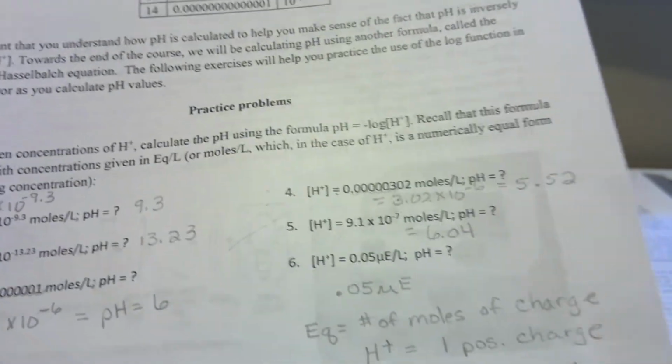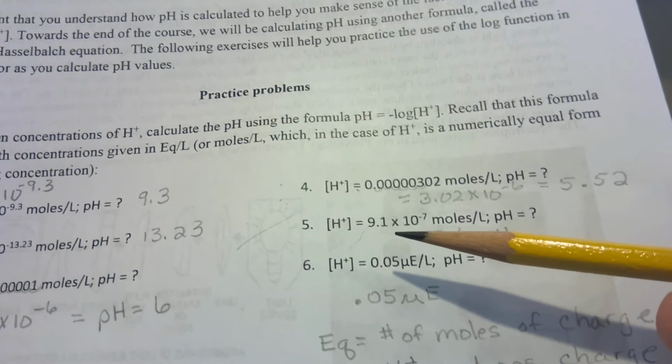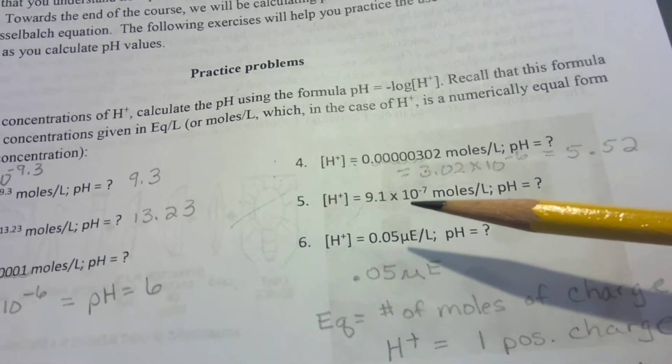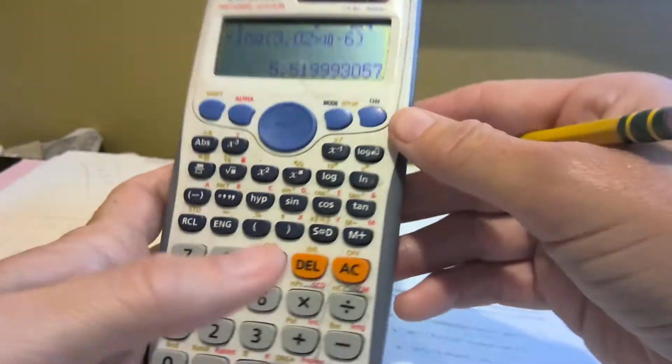All right, well, question number 5. It already has the correct units. It's already in scientific notation. You just put that in your calculator. You hit the negative log, enter 9.1 times 10 to the negative 7.